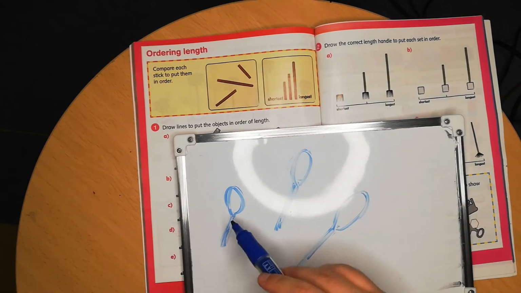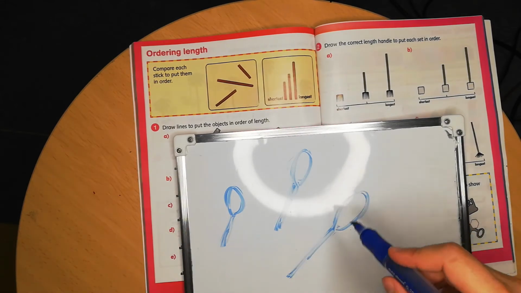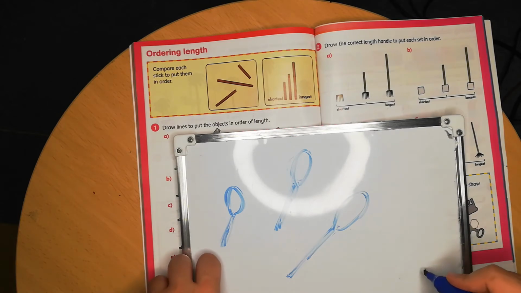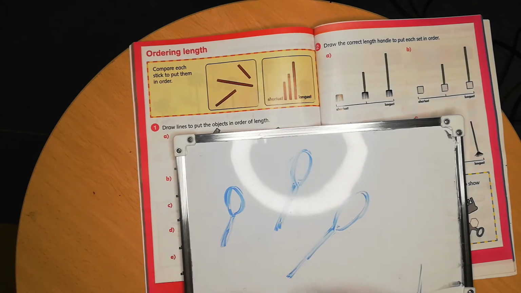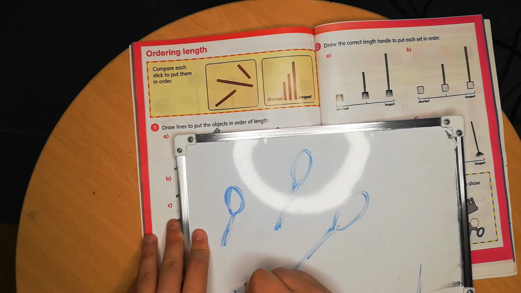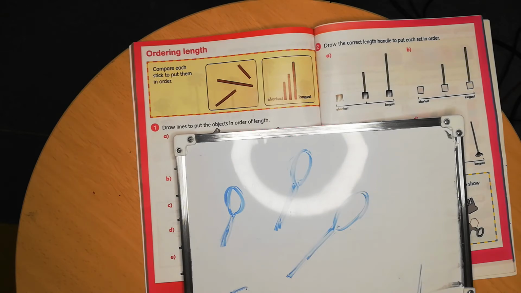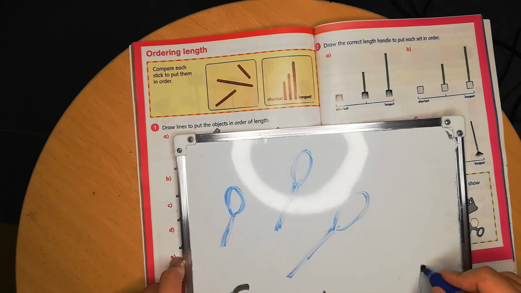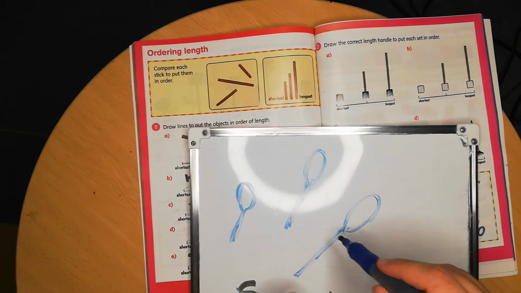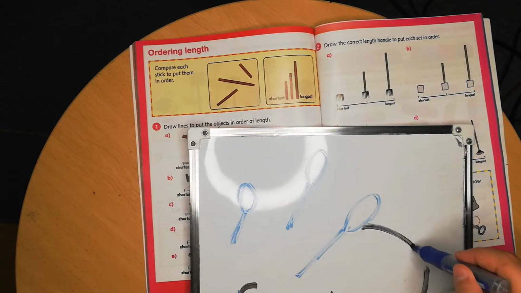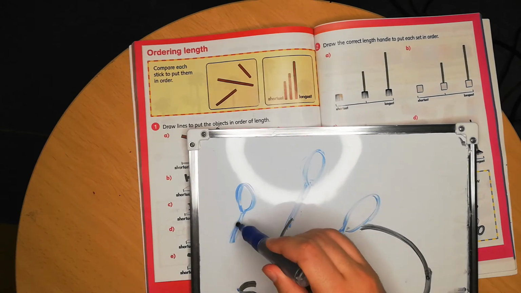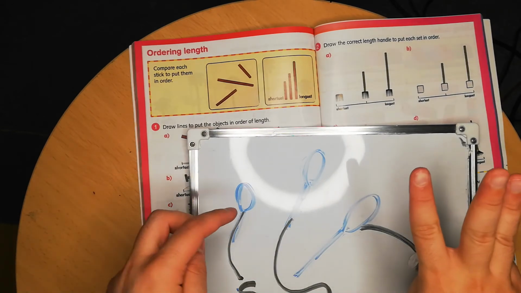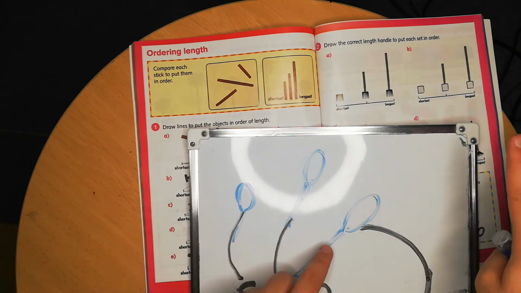Then the last one here. Okay, so which one is the longest? Yes, it's the longest. So if we have longest here, we have shortest here. Here we have the middle. Sorry, let me just try to. You can use black. Shortest, middle, and longest. Okay, so which one is the longest? This one. Which one is the middle? This one. Which one is the shortest? This one. Okay, so we have three things: shortest, middle, and longest.